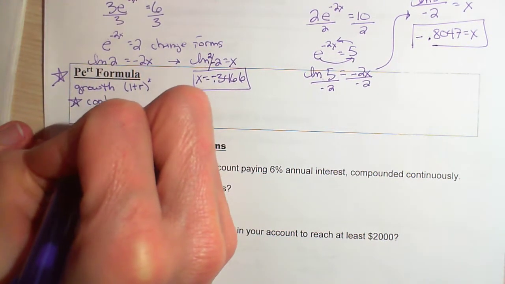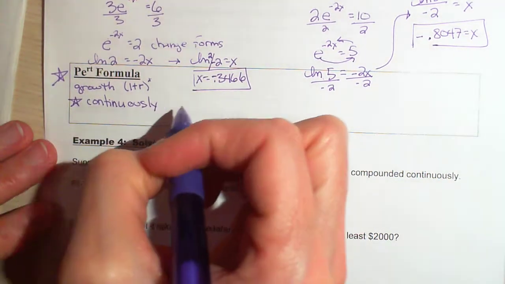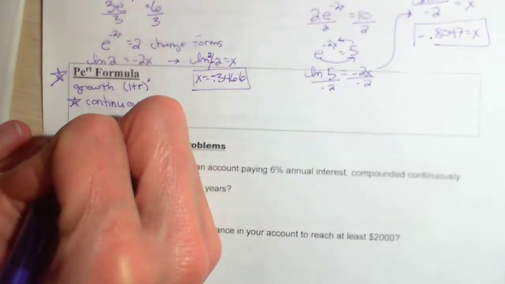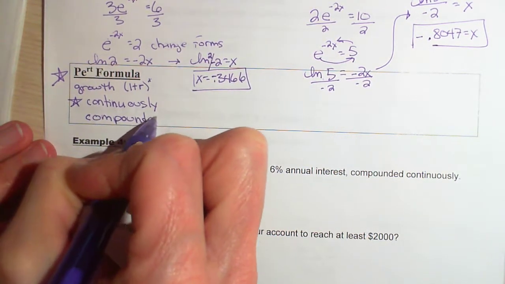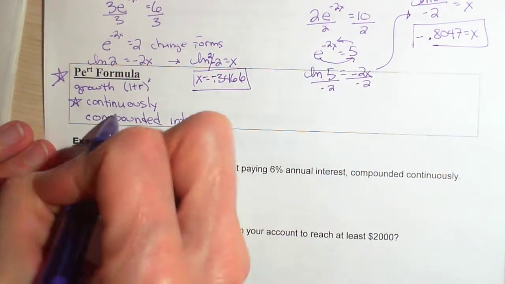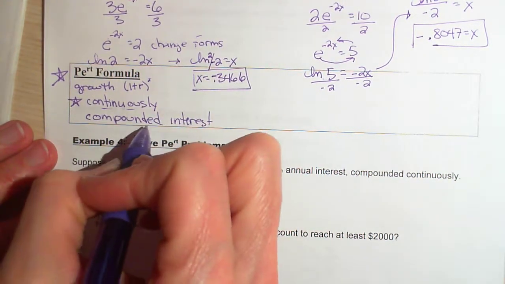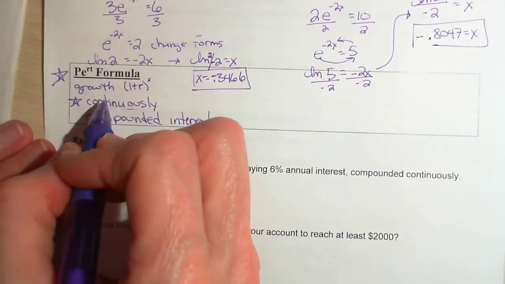This one only applies when they specifically tell you that your interest is continuously compounded, or compounded continuously. Whenever you see those magic words, that's when you use what they call PERT, because P-E-R-T.